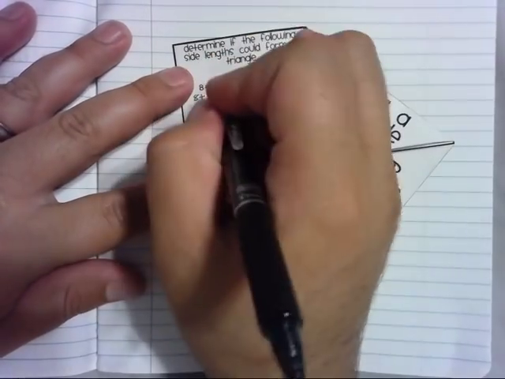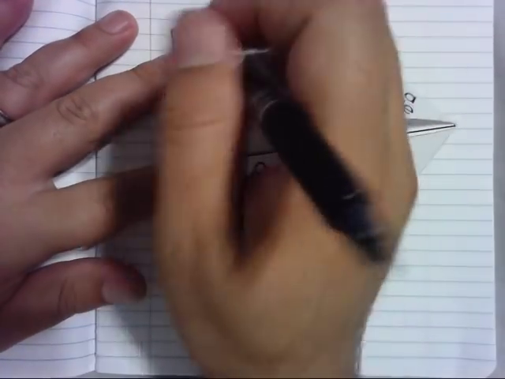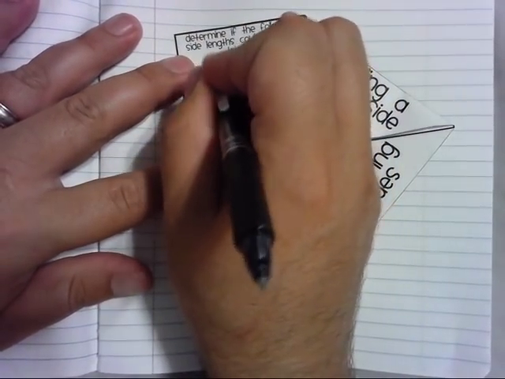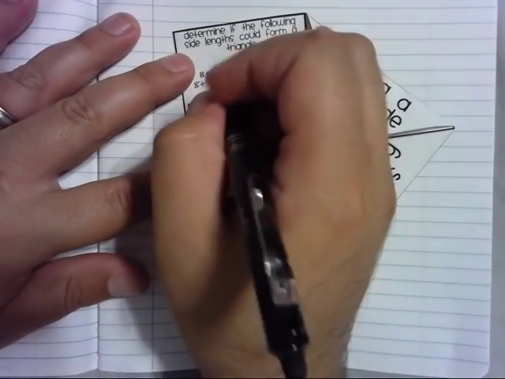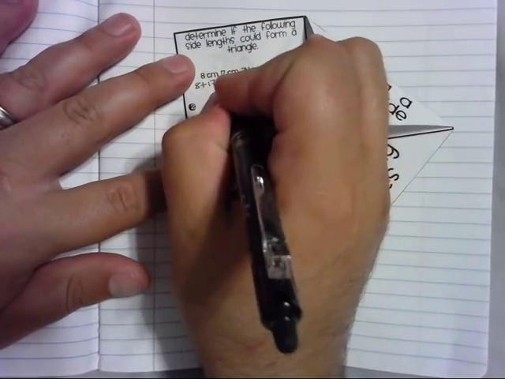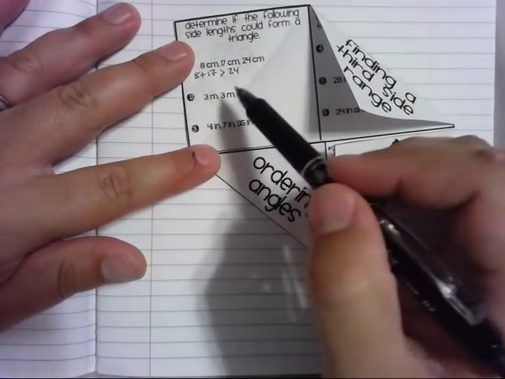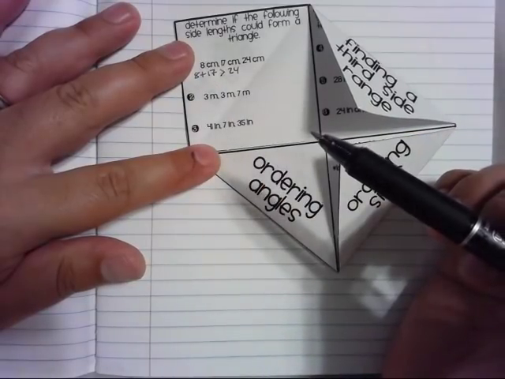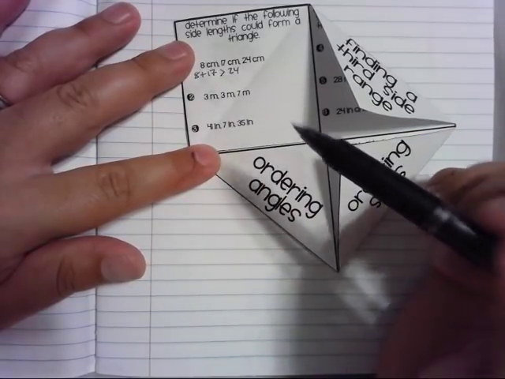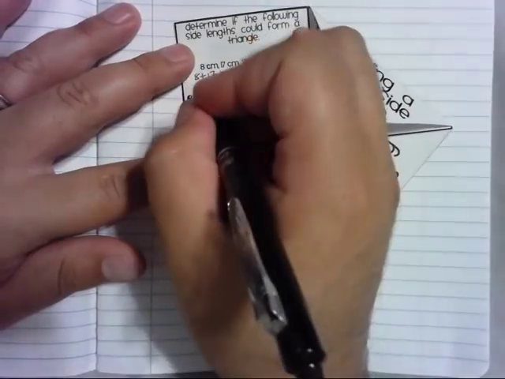So is 8 plus 17, let's erase this, larger than 24? 8 plus 17 is 25. So yes, 25 is larger than 24.